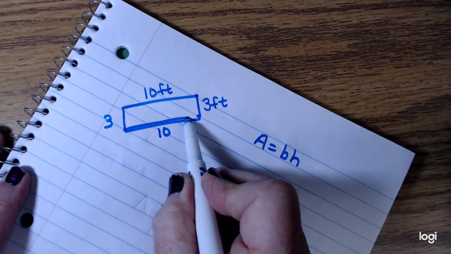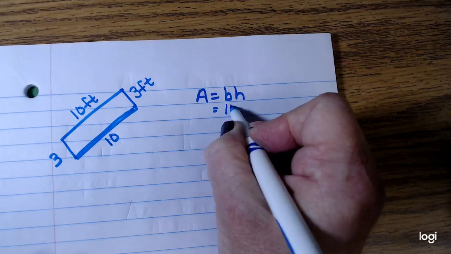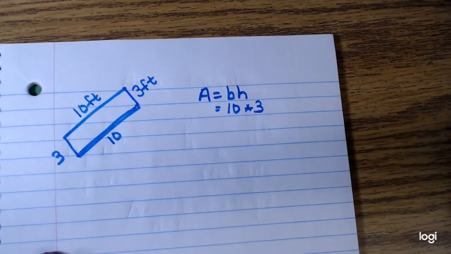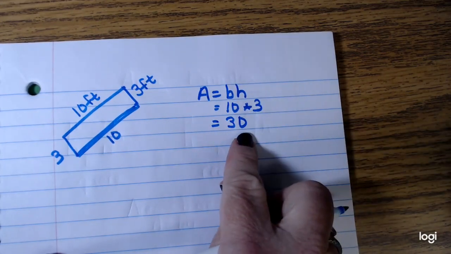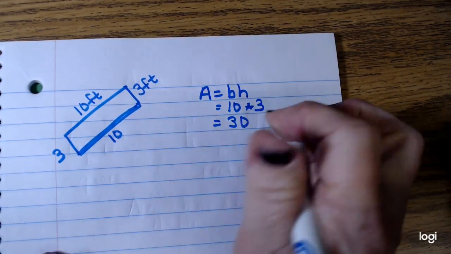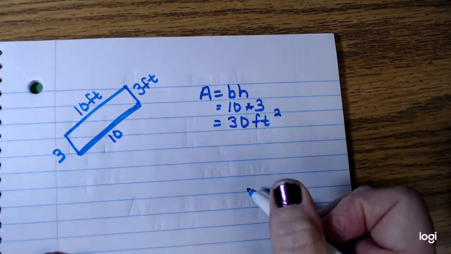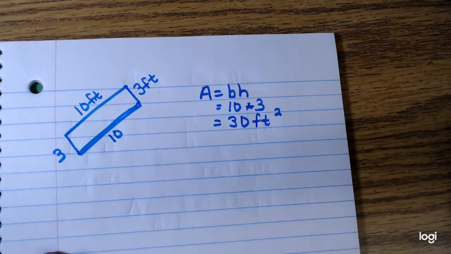So my base is 10, so I'm going to put in here for the base 10, and my height is 3, so my answer is going to be 30, but I have to remember my label, feet, and we're going to remember it's squared. Feet squared, because I'm taking feet times feet, that would be feet squared.